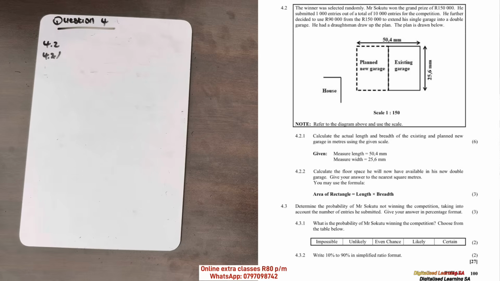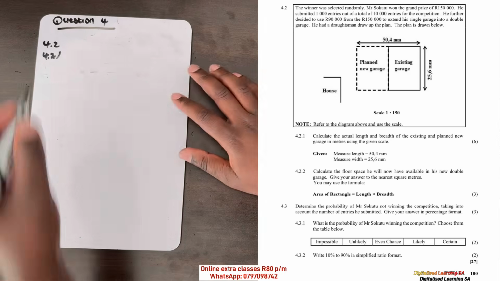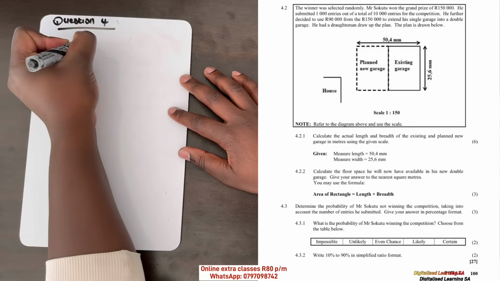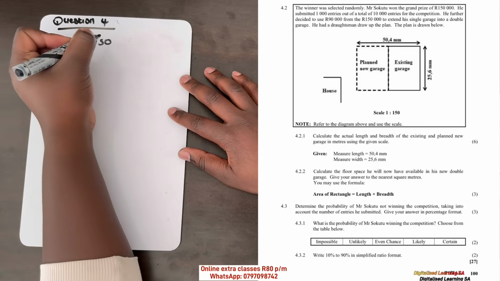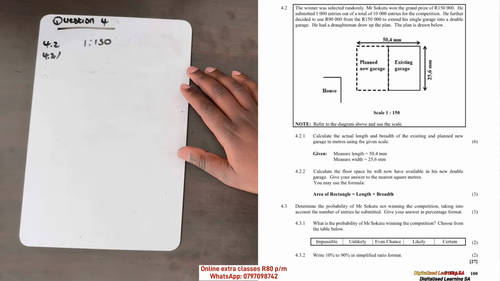If we check, we can see that we are given the scale. The scale is saying 1:150. The question is saying calculate the actual dimensions.